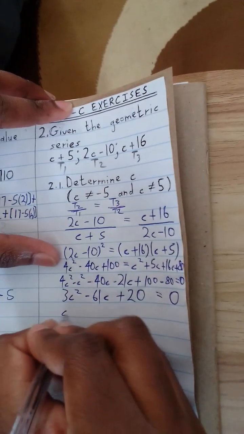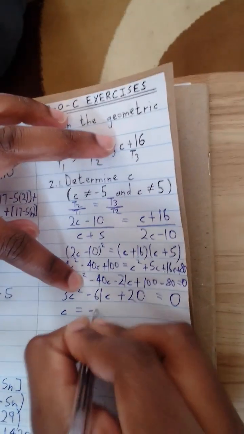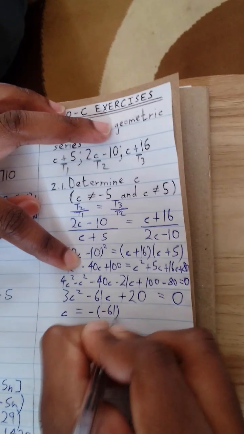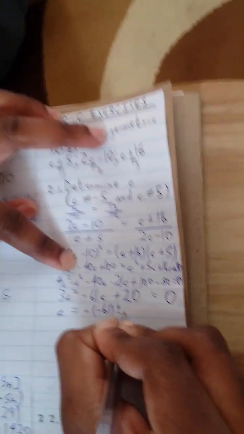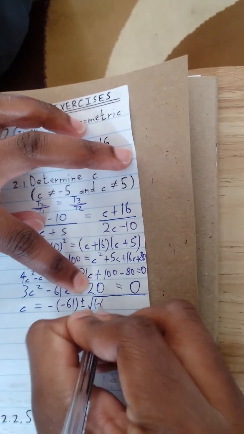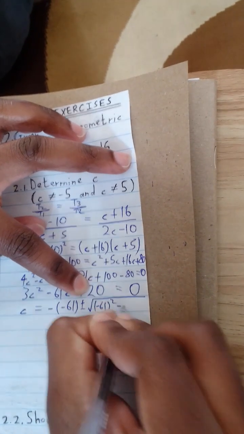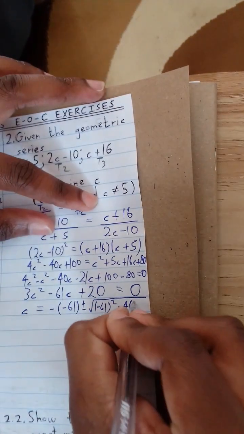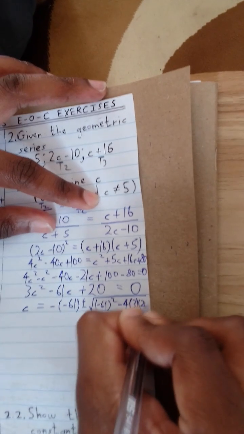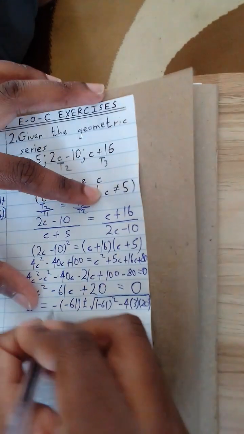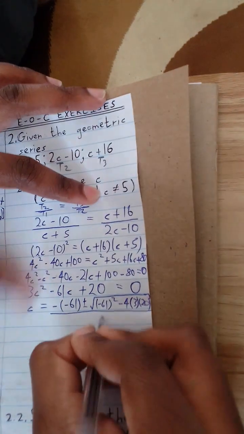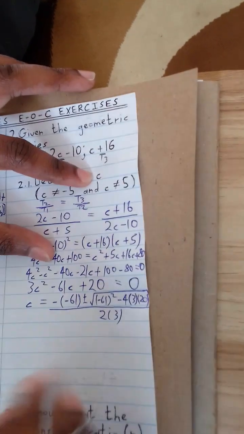So c is equal to minus b, which is negative 61, plus or minus the square root of negative 61 squared minus 4, a is 3, c is 20, all over 2a, 2 times 3.